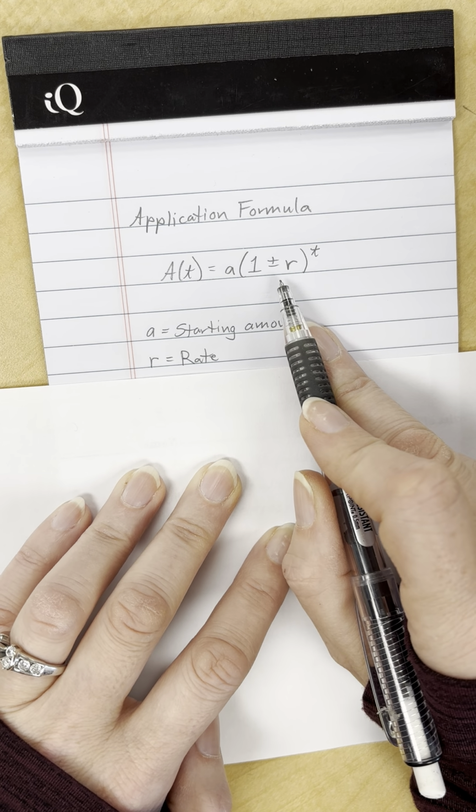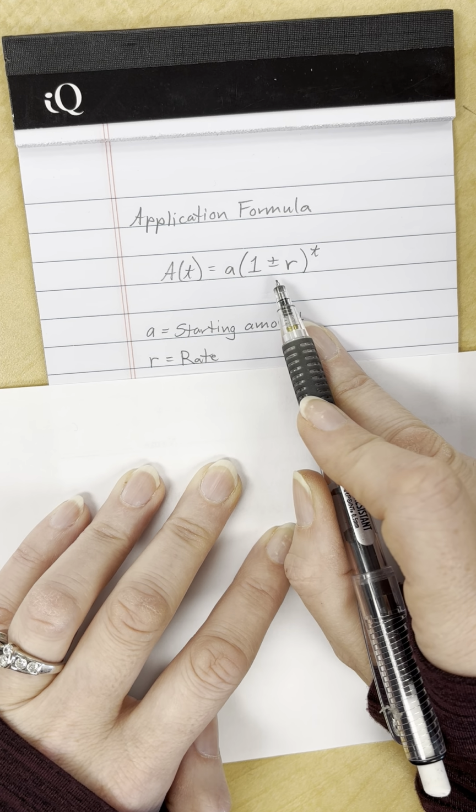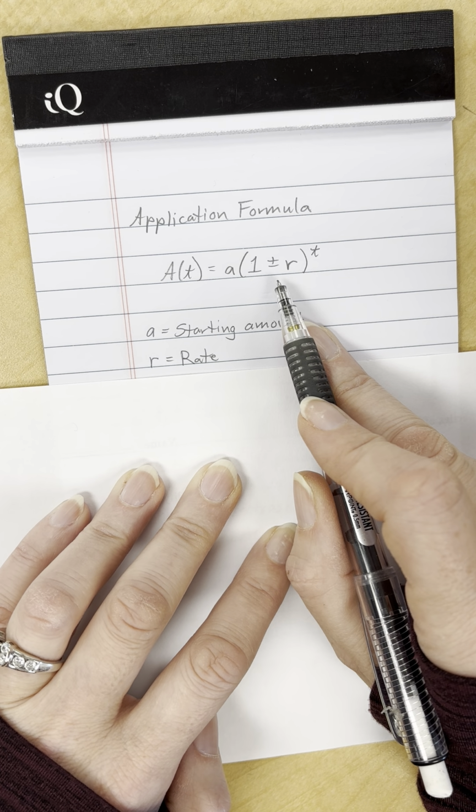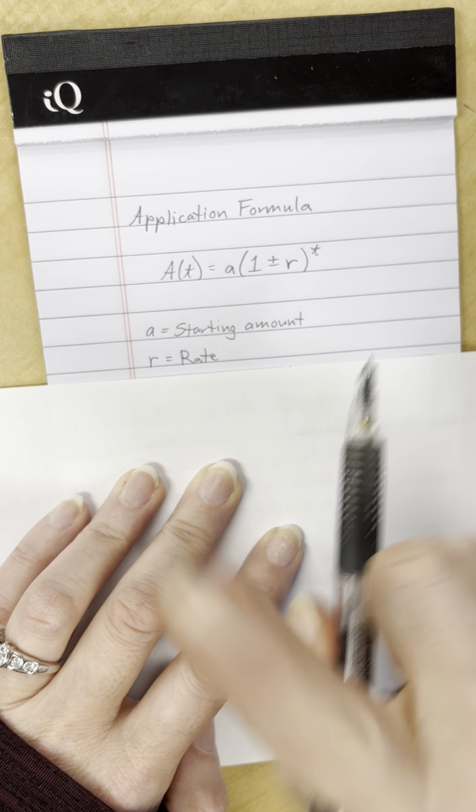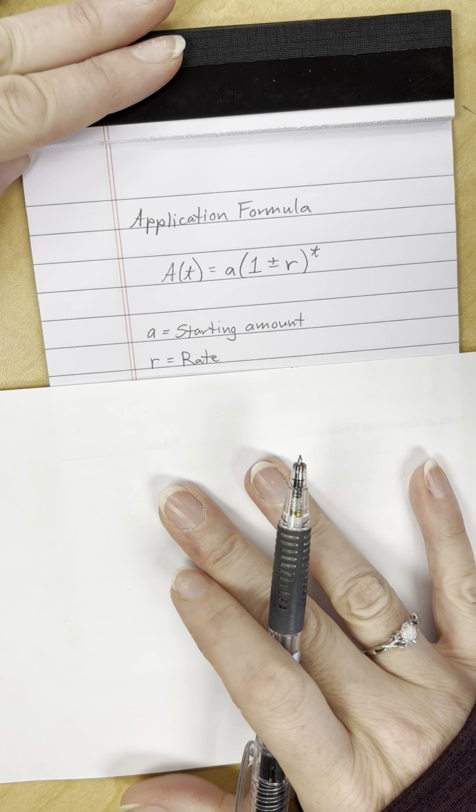Please be careful, the plus or minus here does not indicate that we are going to use both plus and minus. Either we are increasing or we are decreasing. Pick one, okay? Pick one. All right, T. You got this, right?